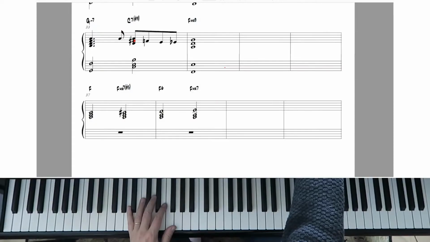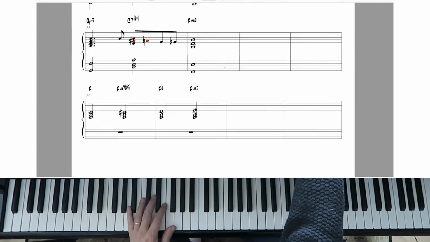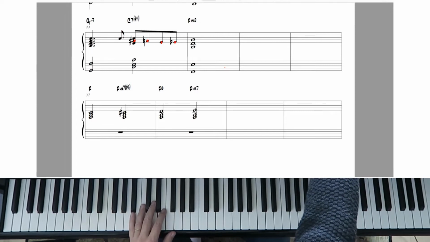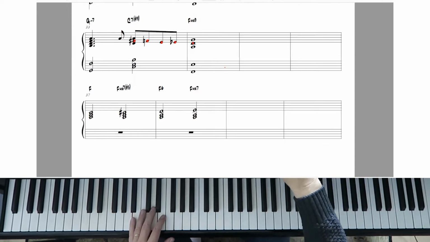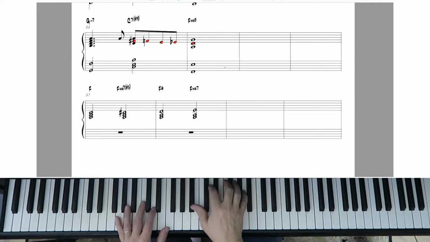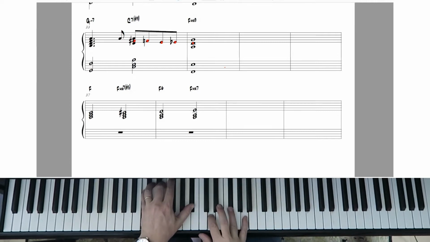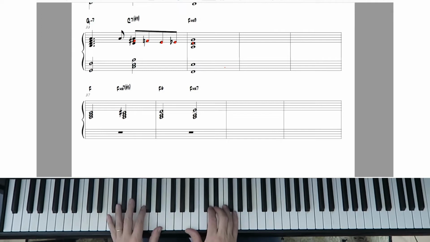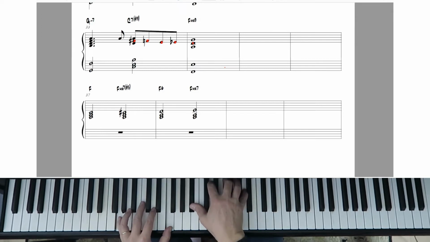And then another example of that is one that starts on the sharp 11 and then falls by half steps and then resolves to the 6th of the F major 9 chord. So a little bit different sound.